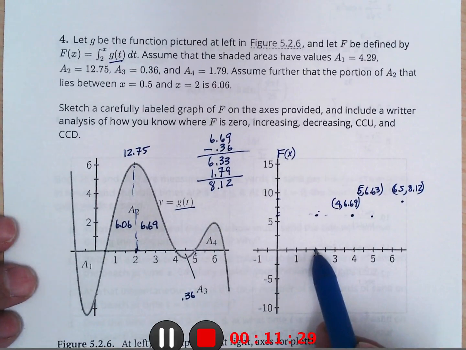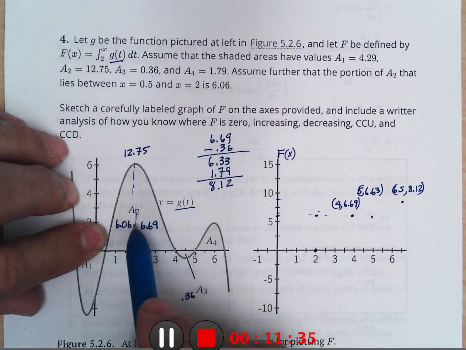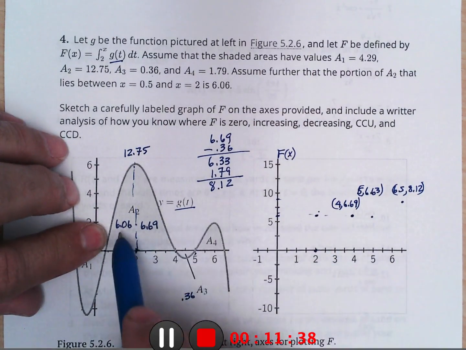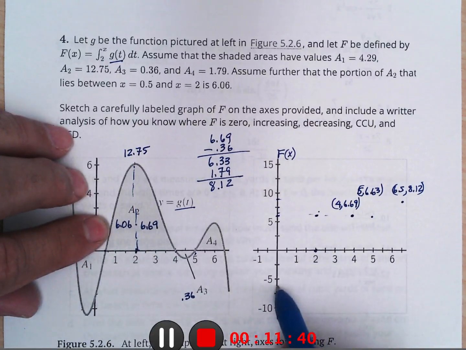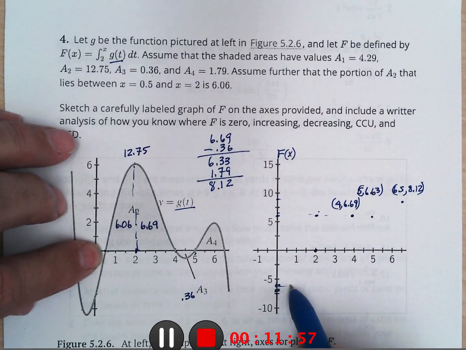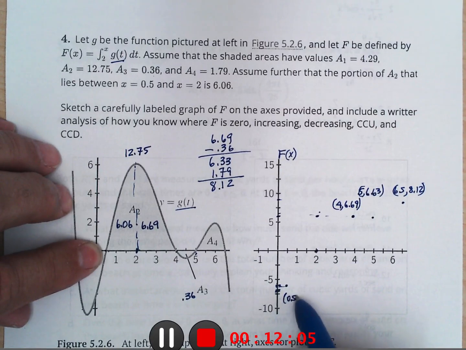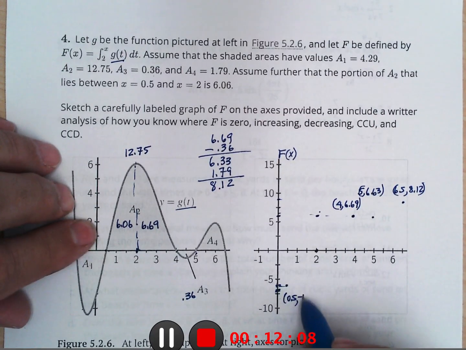Okay, so we were adding area, so this graph was going up when it got to 0 at 2, so we have to go down 6.06, so 5, 6, 7.5, 7, 6, so right about here, 6.06, at 1/2 is about where it is there. So this point is 0.5, comma, negative 6.06.